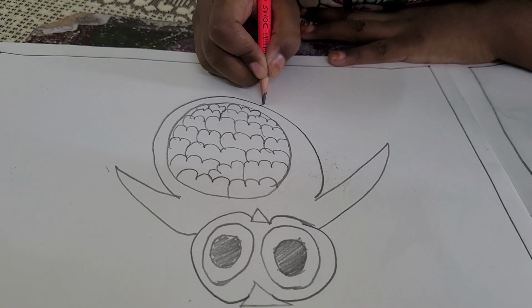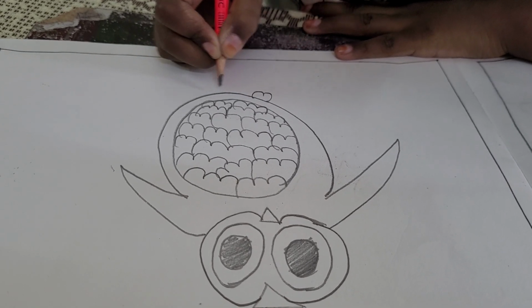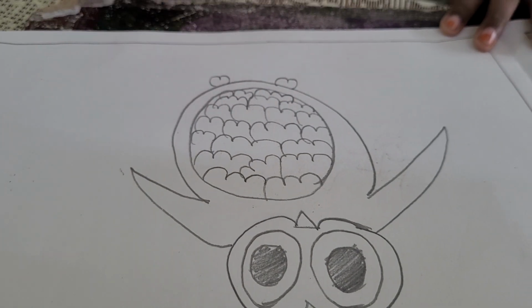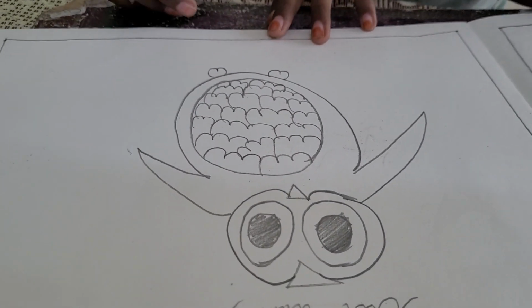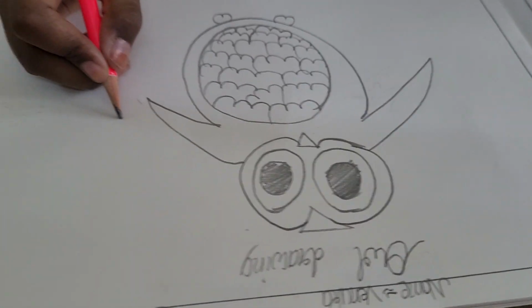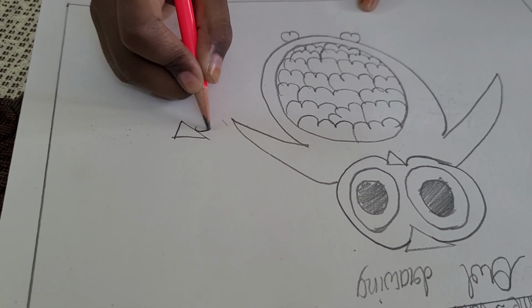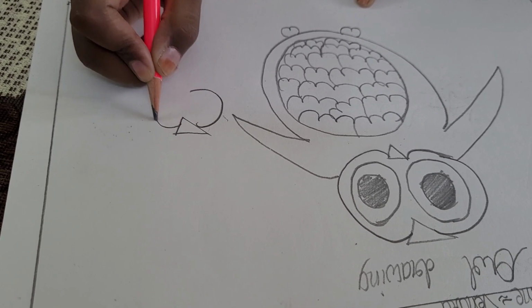Now the legs like this. 1, 2, 1, 2. Otherwise, you can keep another leg also. It's so big. Now another owl, a small baby owl, we are drawing.